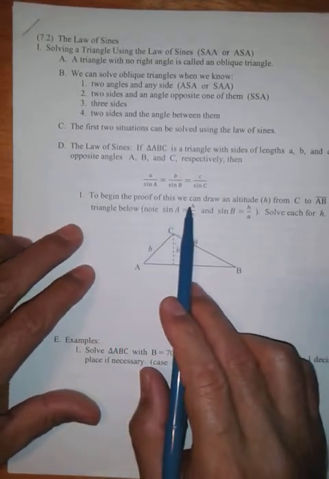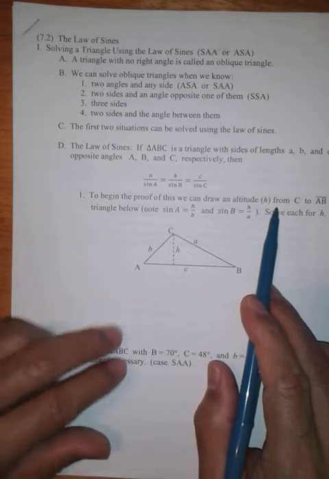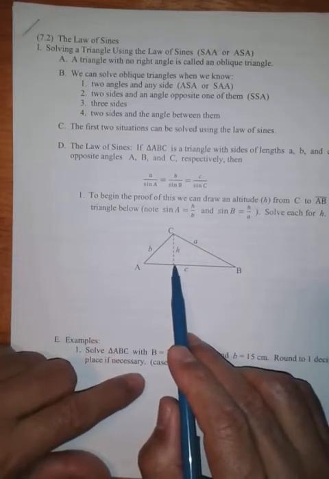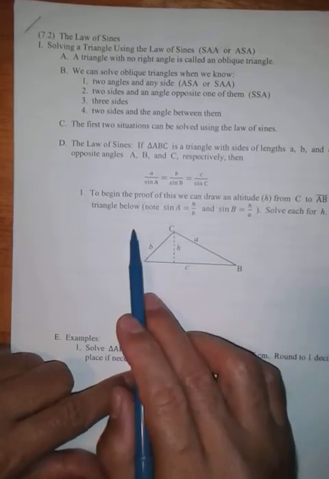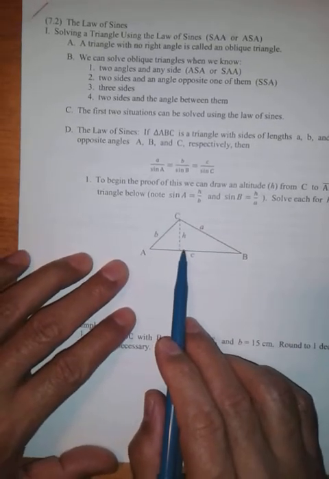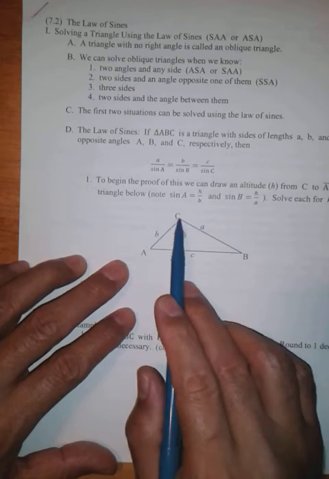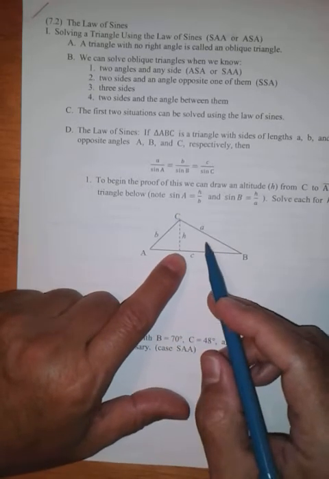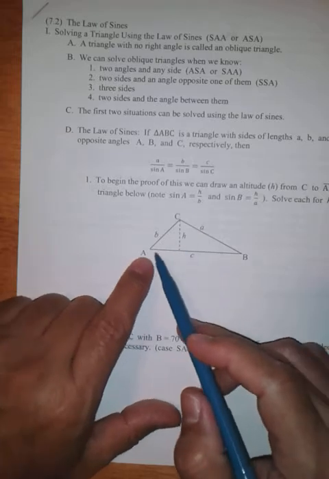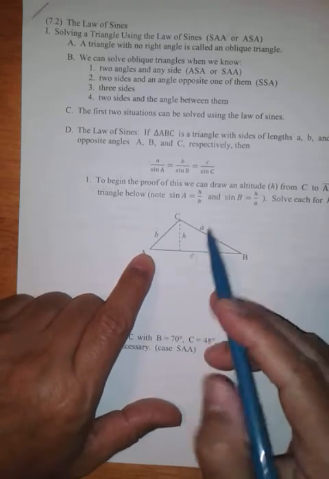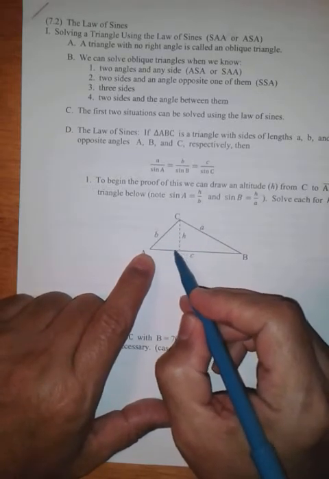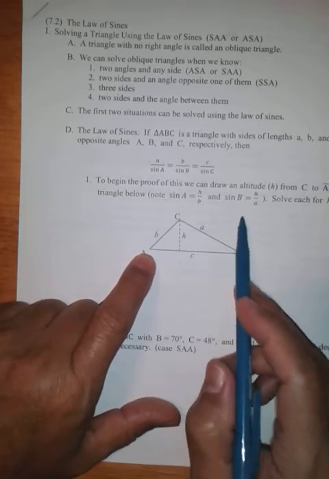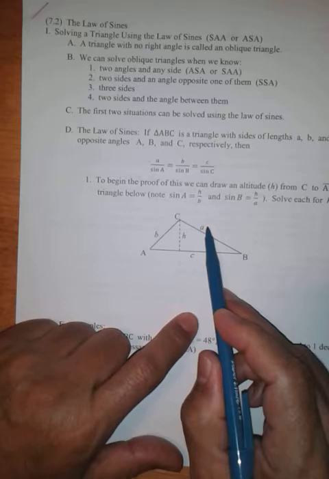To begin the proof, we draw an altitude h from the point C to the side AB in the triangle in the picture. Note that the sine of A is h over b, because your height forms two separate right triangles, and the sine of angle B is h over a.